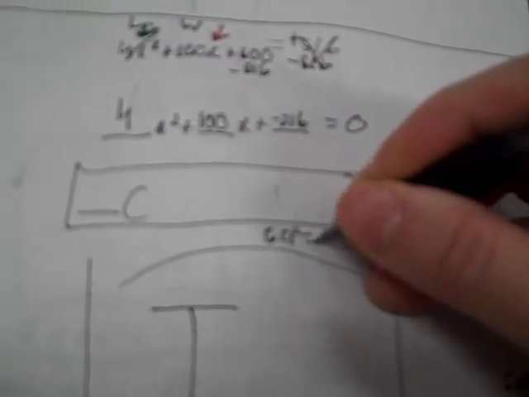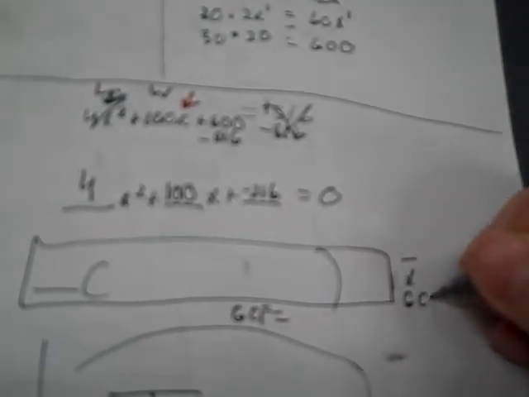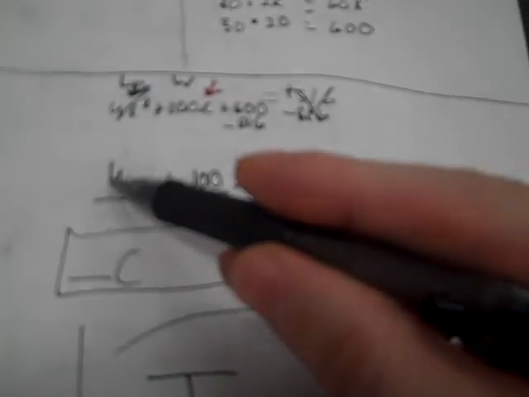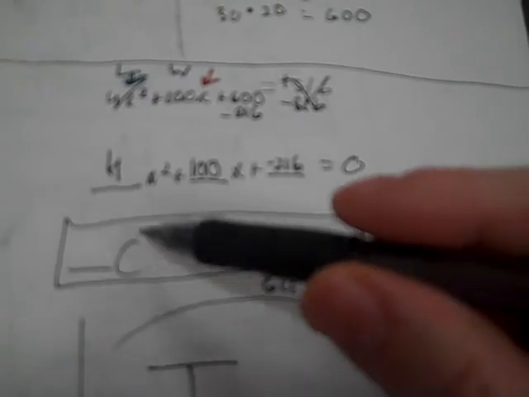So remember, GCF. Negative x GCF. Well, you don't need the negative because the 4 is positive. You don't need x because 216 does not contain that. And then I take 4, 100, and 216.